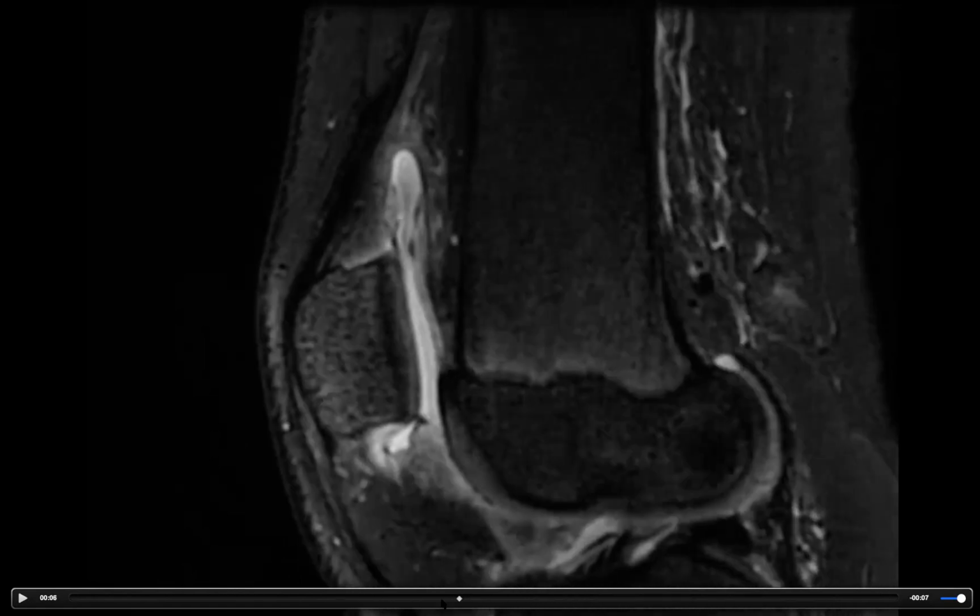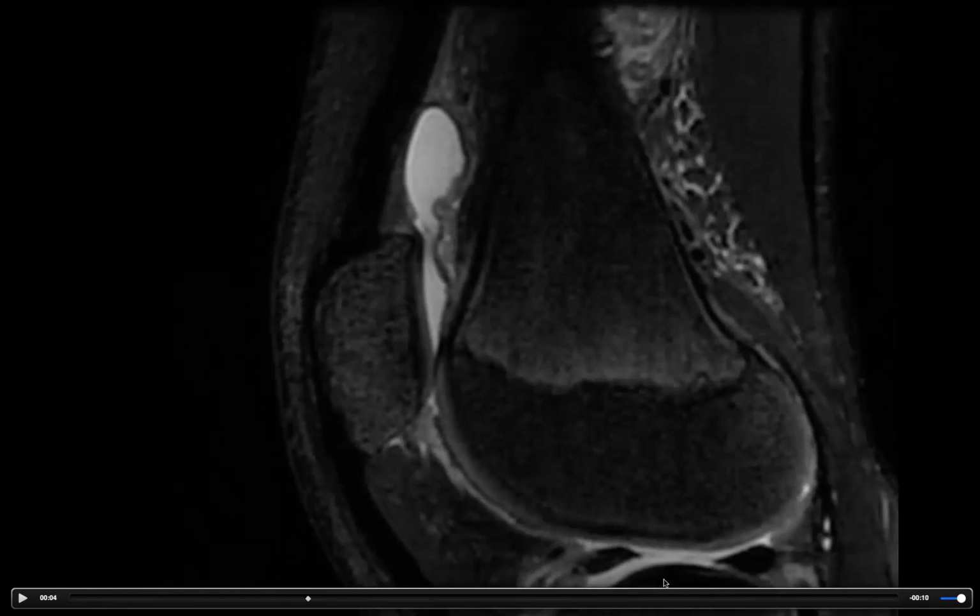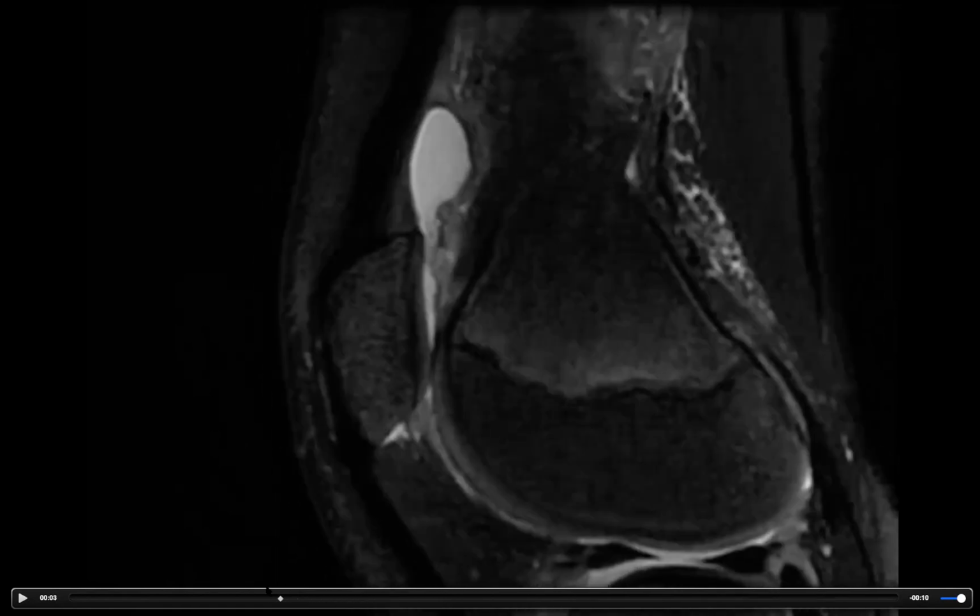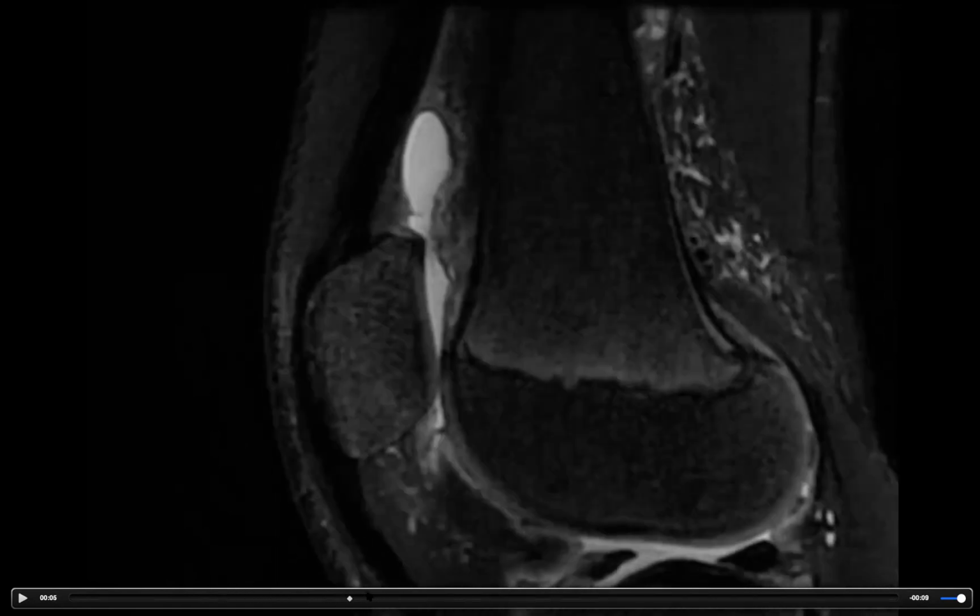And they're dark on MR because of the T2. Exactly. T2 is very short for them. And then this is a meniscus. You may have heard of people who have meniscal tears. So that's the meniscus that's there.